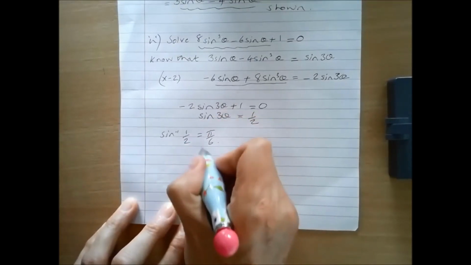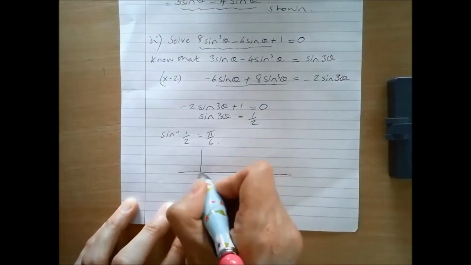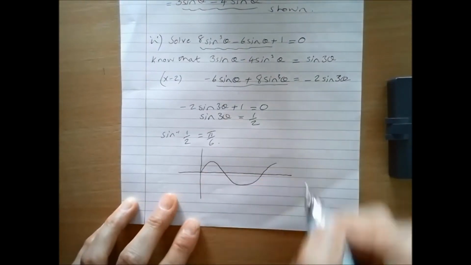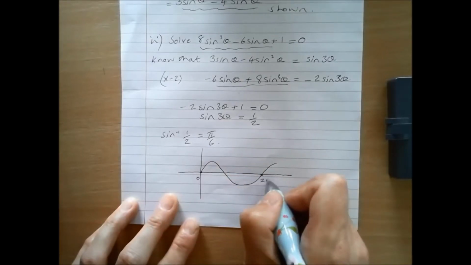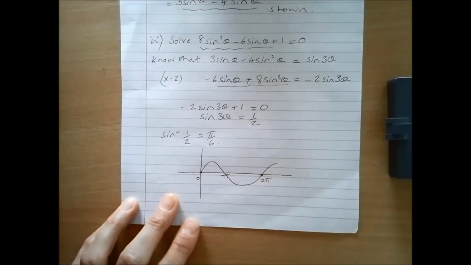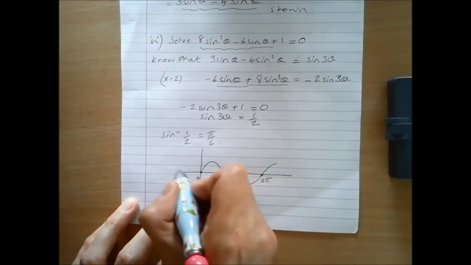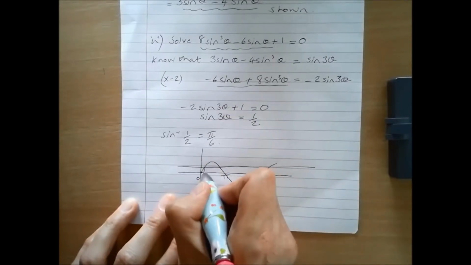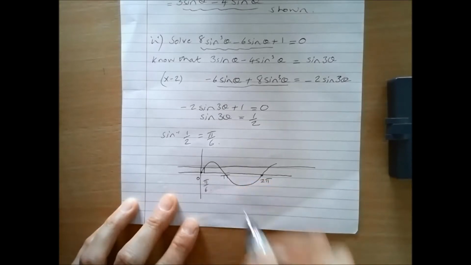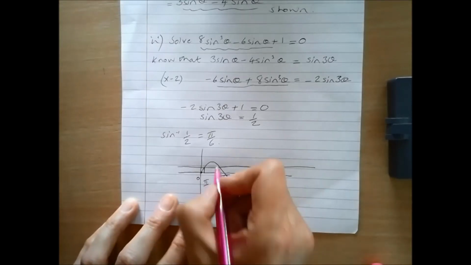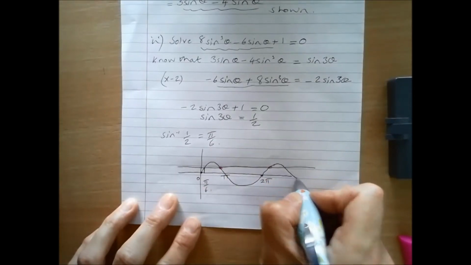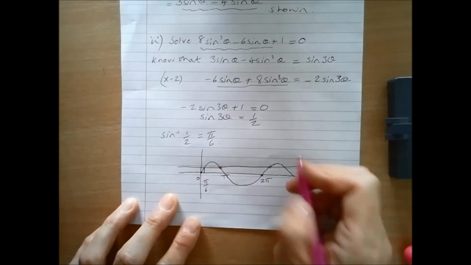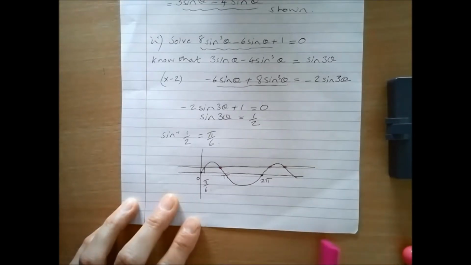And if I now look at my sine function, it has a period of 2 pi, I've got pi there, so inverse sine of a half, I've got pi over 6, that's that solution there. I'm also going to have some other ones. I'm going to have that one, I'm going to have that one. Let's see if I can go a bit further. Going to have that one. Let's look at them.